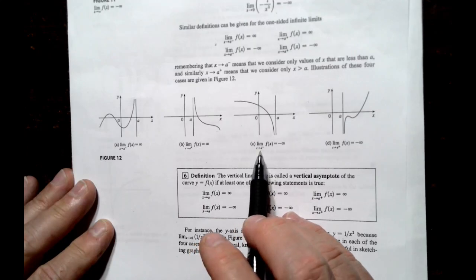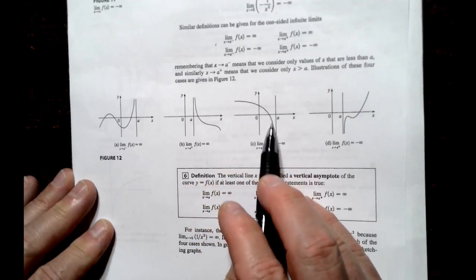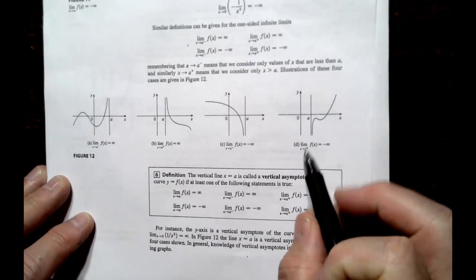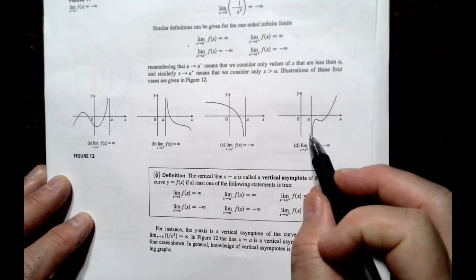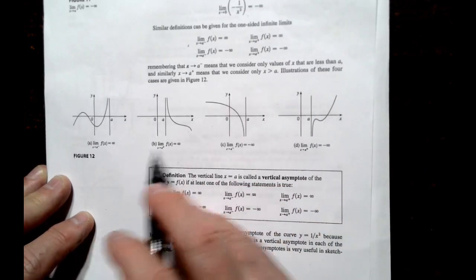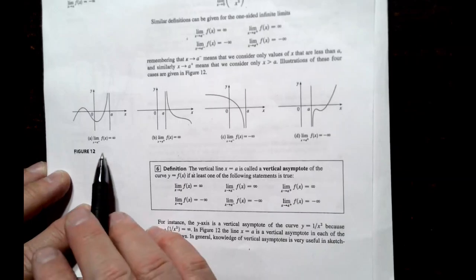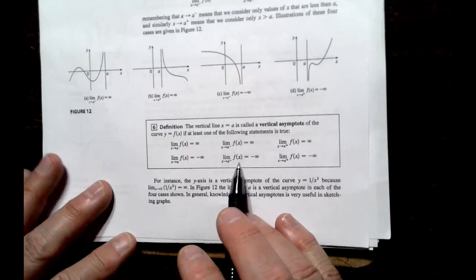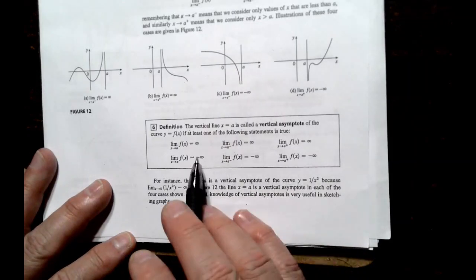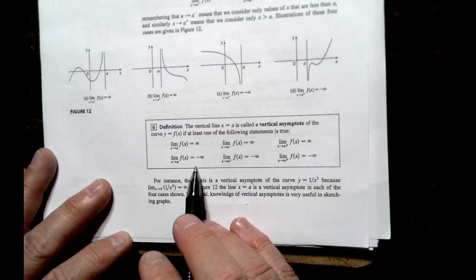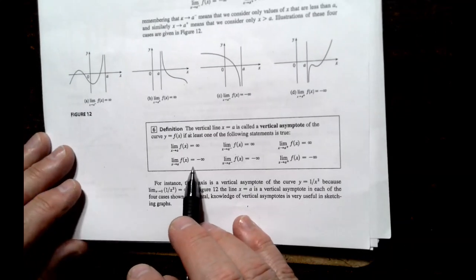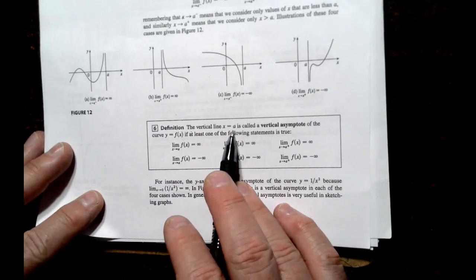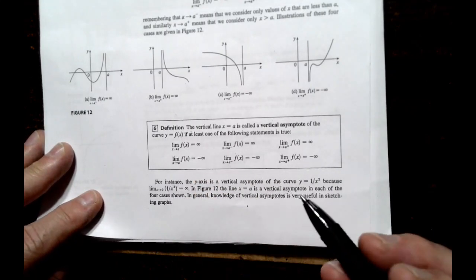This one is a from the left, so it's coming in this way and it shoots off in the negative direction, so it's negative infinity. And this one is a from the right and it comes in this way and it's going off to negative infinity. So you can have all sorts of combinations with left and right-handed limits. If you have a left or right-handed limit that equals infinity or minus infinity, or even a limit itself that equals infinity or minus infinity, you have a vertical asymptote at that point a, and that vertical asymptote is the line x equals a.